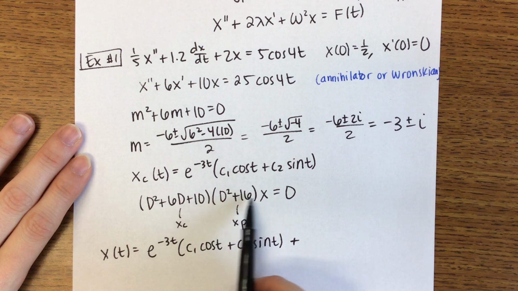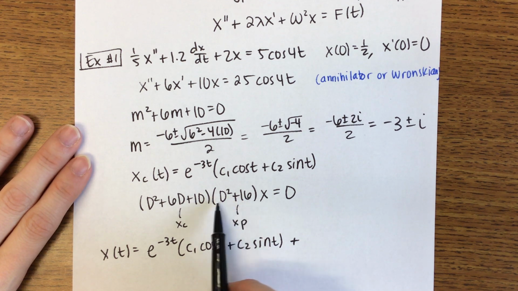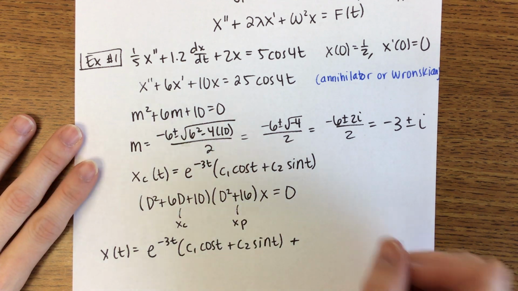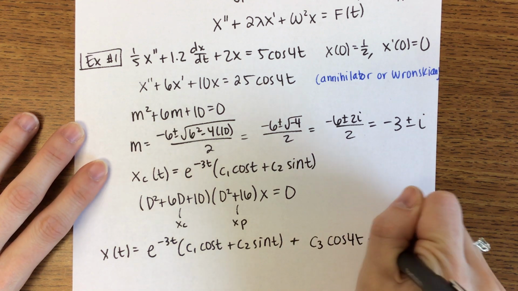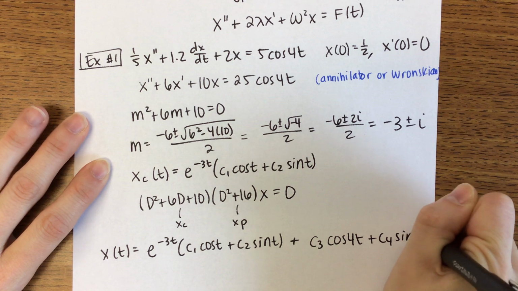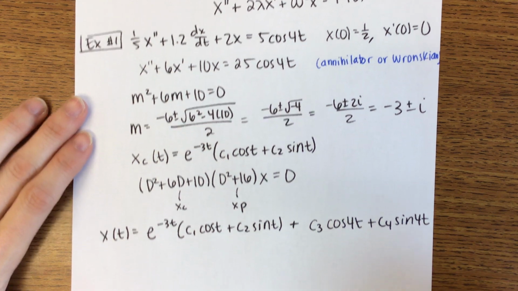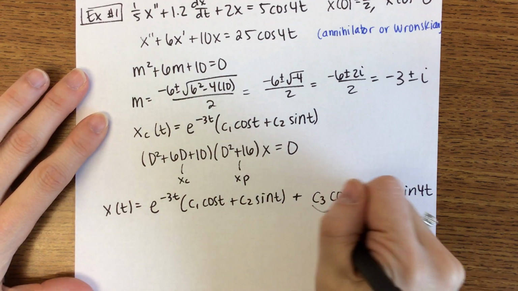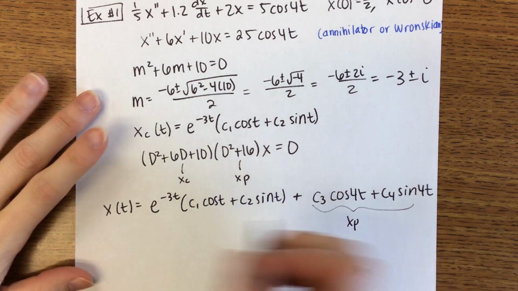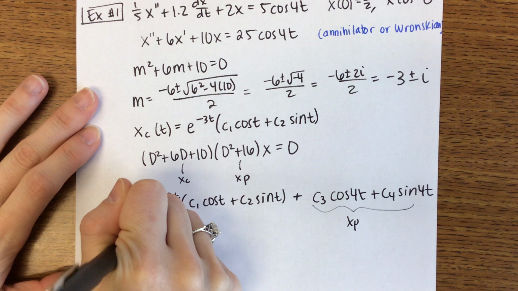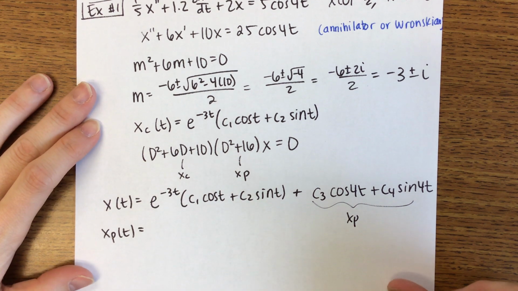If we set this equal to 0, we get plus or minus 4i. So our particular solution will be c3 cosine of 4t plus c4 sine of 4t. So that's the one that I want to focus on. I'm going to change the c3 and c4 to a and b.